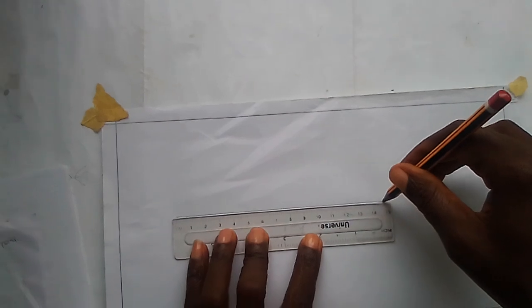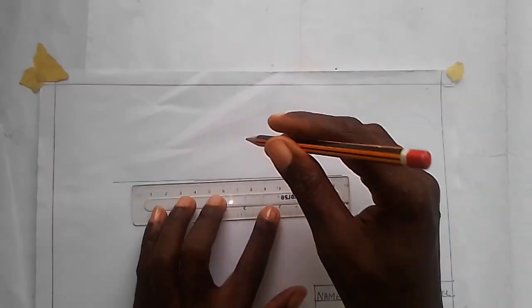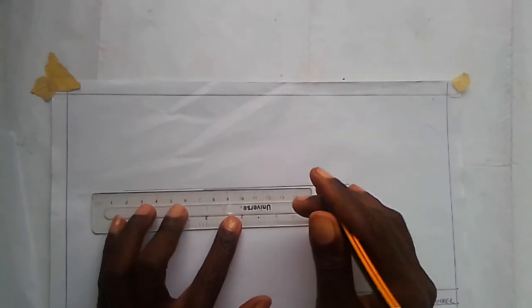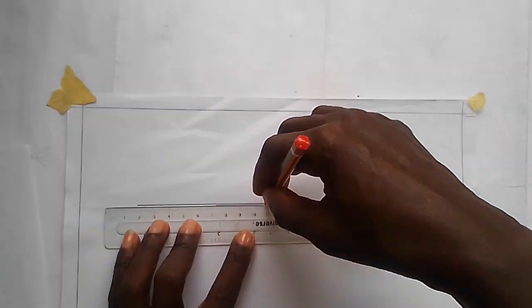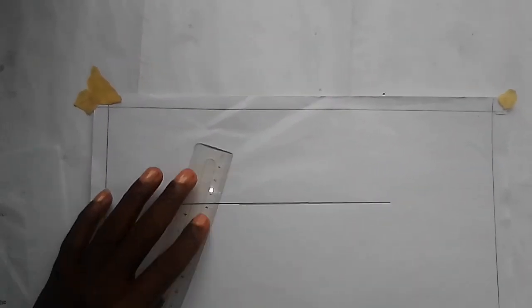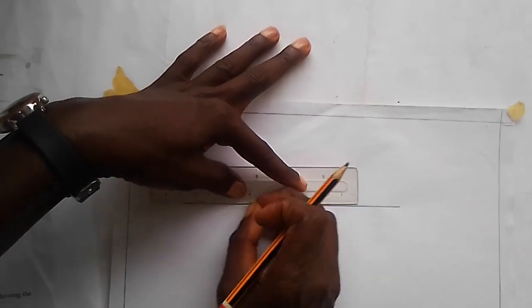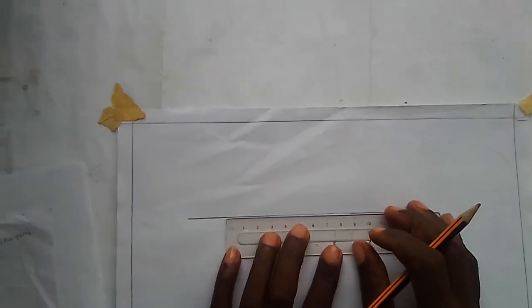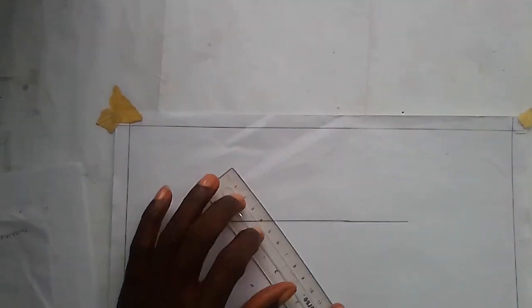You can thicken it because the line should be thickened to separate your drawing. So you draw a thick line. This is my horizontal plane and this is the vertical plane.